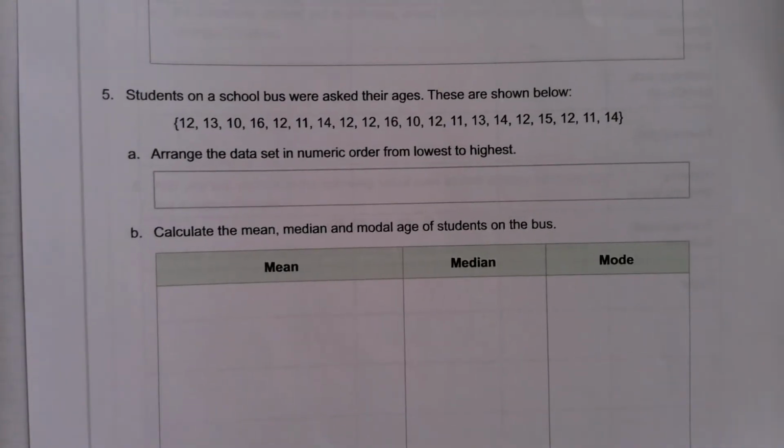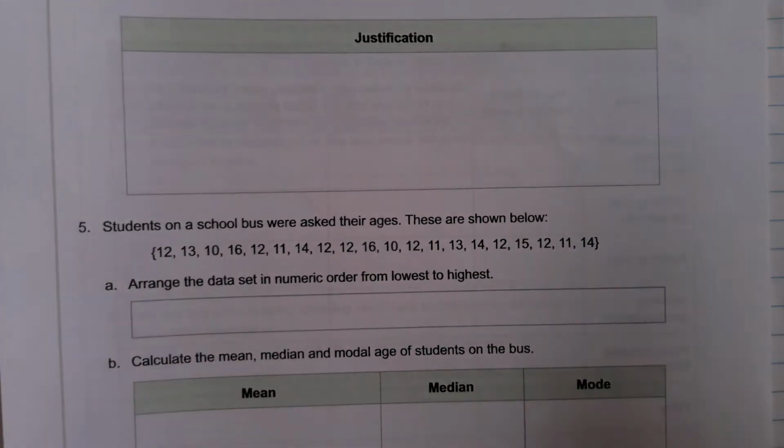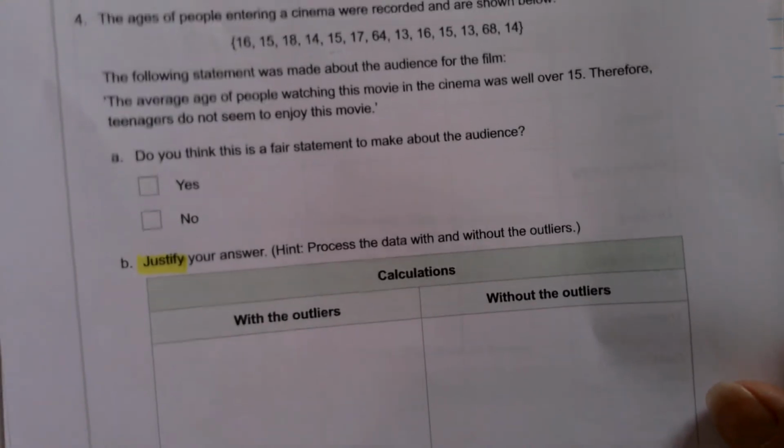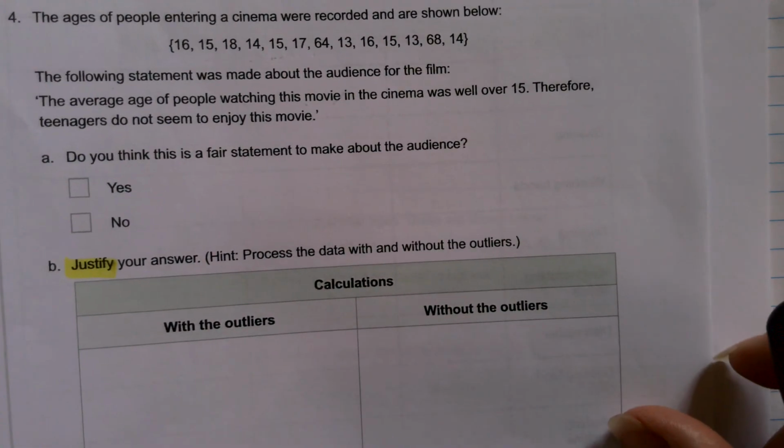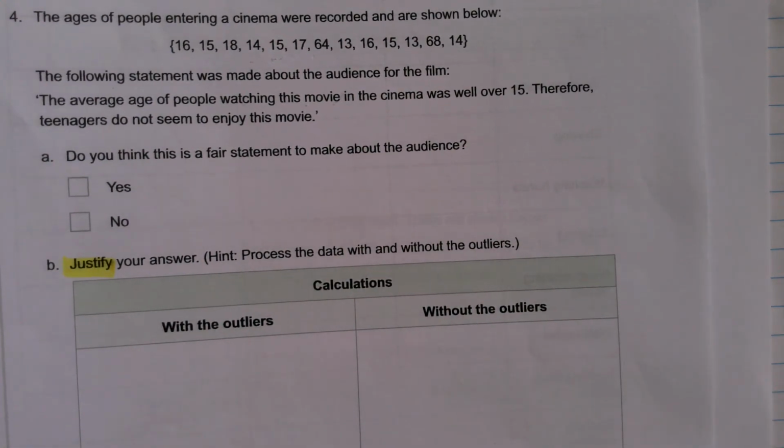So you need to make those, and then you need to write a justification. Okay, so here's your data. Do some calculations and prove whether or not that statement that the average age is over 15, therefore it's not a movie for teenagers, and prove it for me. Write your justification.